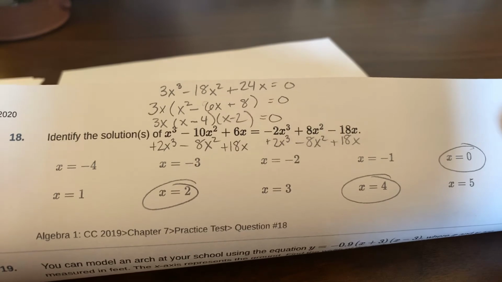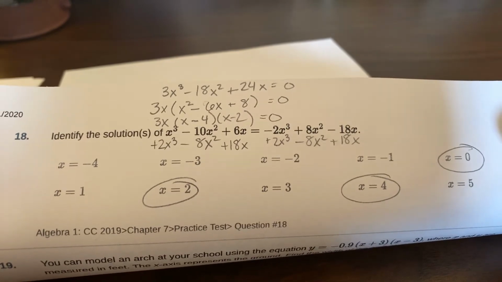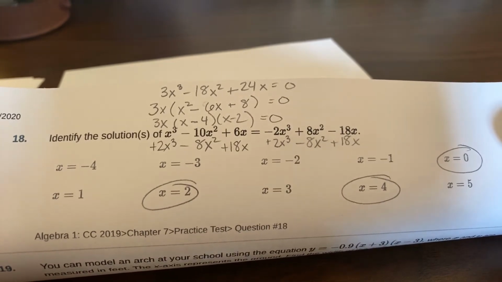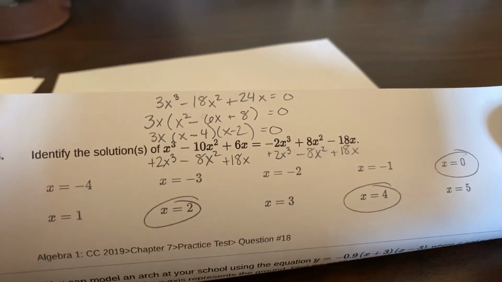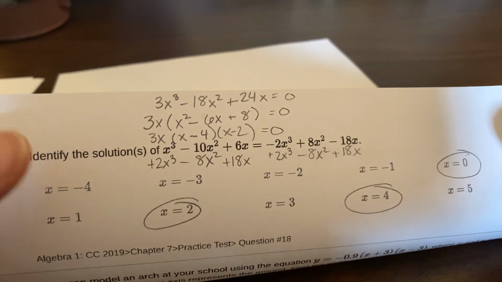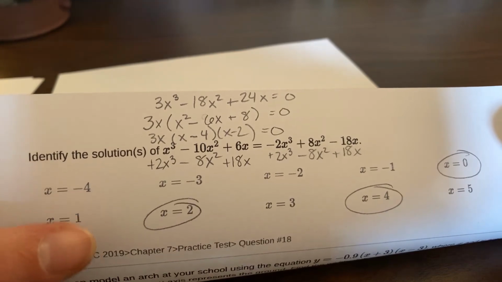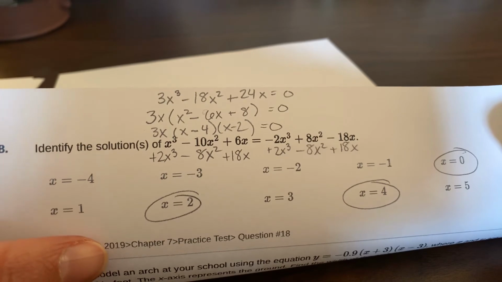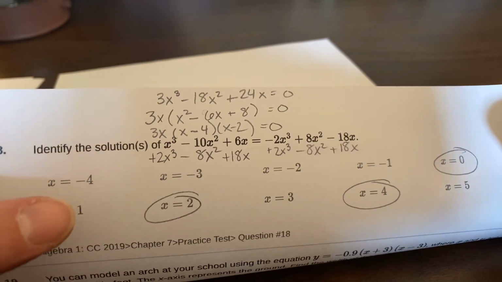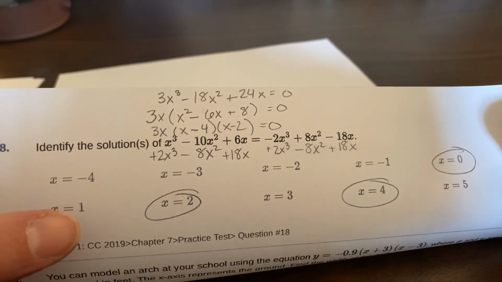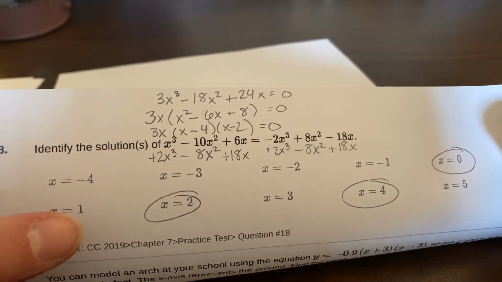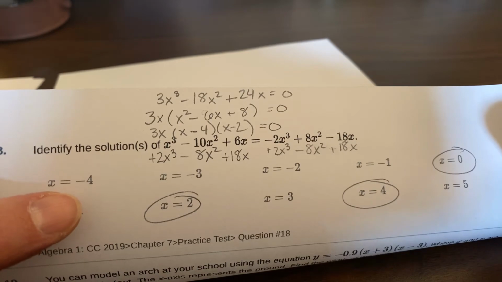It says identify the solutions of x cubed minus 10x squared plus 6x equals -2x cubed plus 8x squared minus 18x. You have to be careful with this, right? Just like the last problem, you need to set it equal to 0. So I moved everything to the left side of the equation. So I added 2x cubed, and subtracted 8x squared and added 18x to both sides of the equal sign.